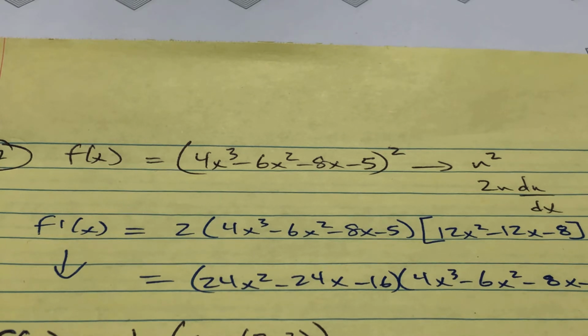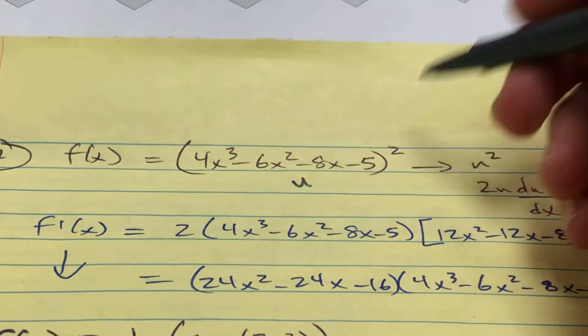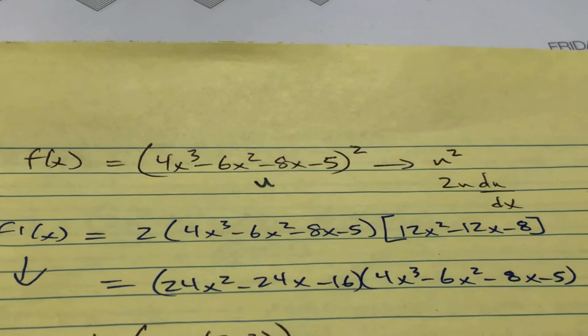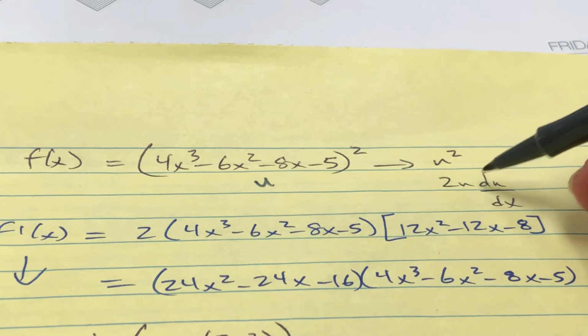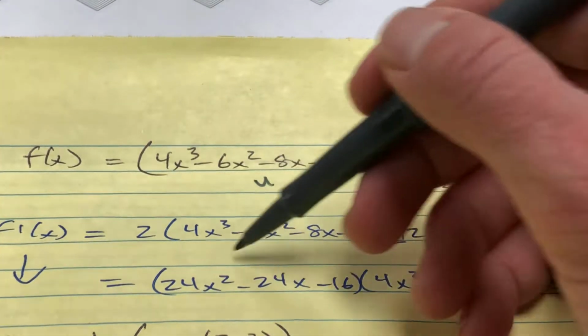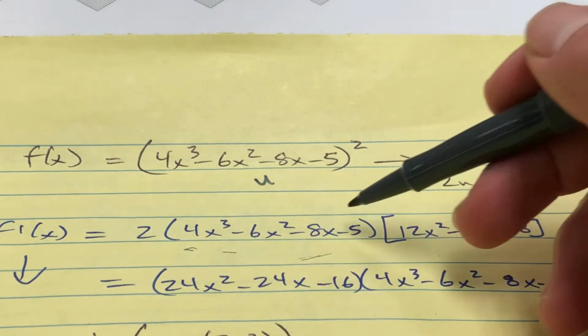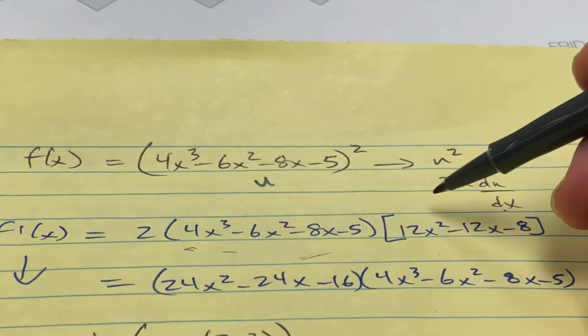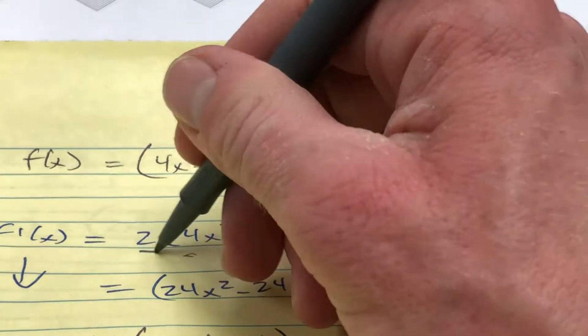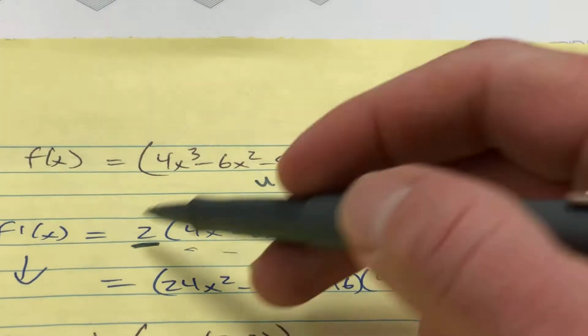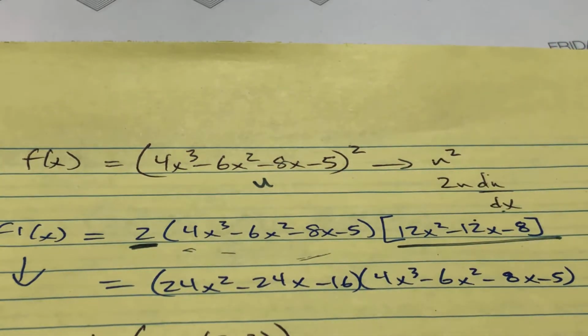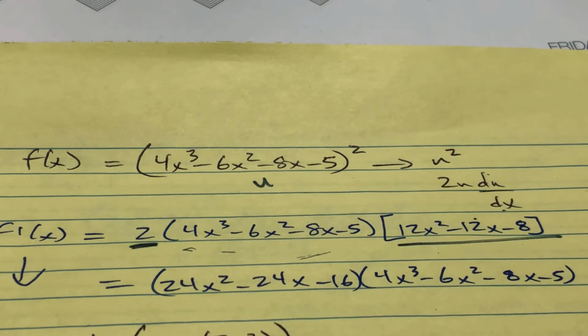That'll be 16 terms that you have to clean up. So what we're going to do is call this u squared. The derivative of any u squared is 2u du dx. So bring down the 2u, then take the derivative of this u with respect to x: 12x squared minus 12x minus 8. All you got to do here is do that times that. All right, and you're going to be good there. You don't need to distribute.